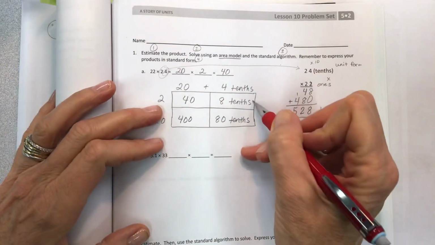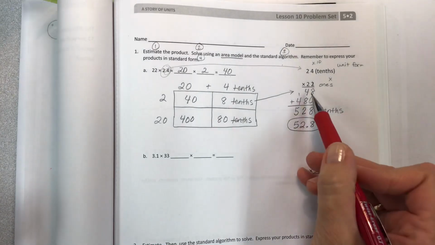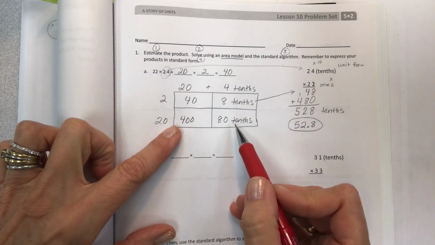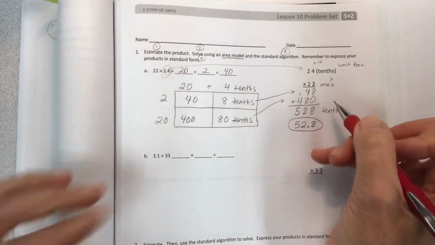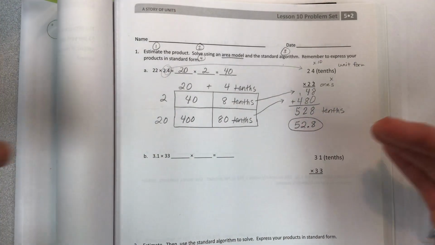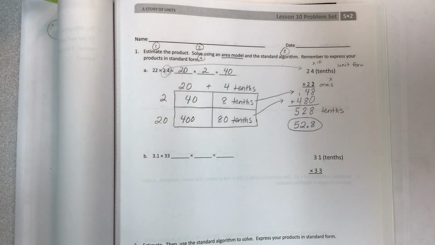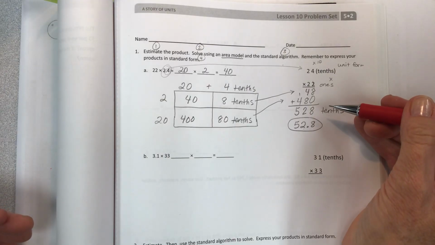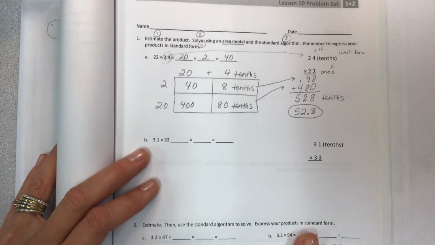Okay, now this is the 48 tenths. Again, we're trying to match our partial products, and that's where the area model is supposed to help you. 400 plus 80 would give you the 480. And again, we're looking at not putting the decimal into the partial products. We're just thinking about our unit form. Okay? So let's move on to the next one.